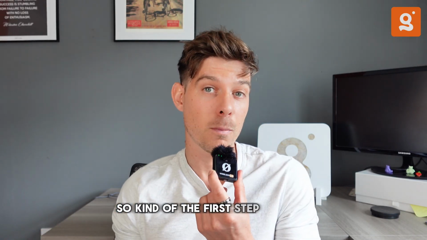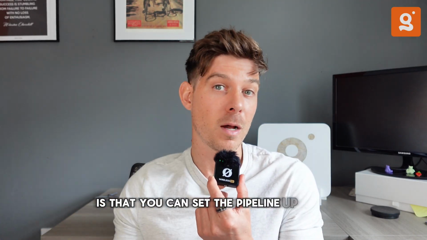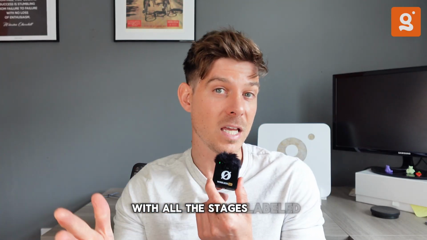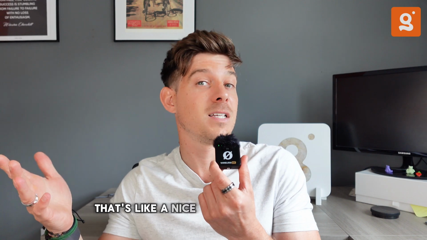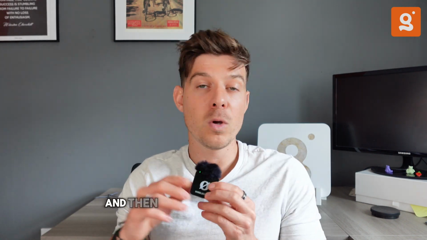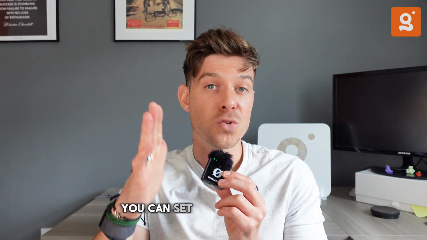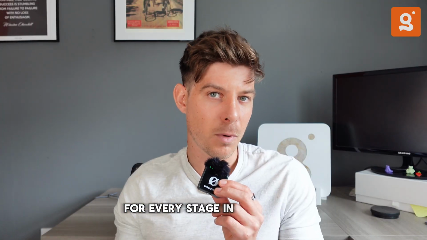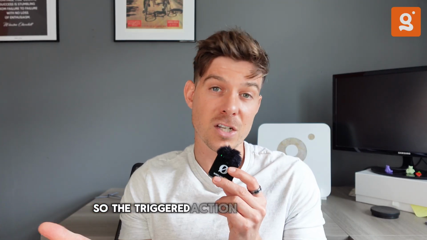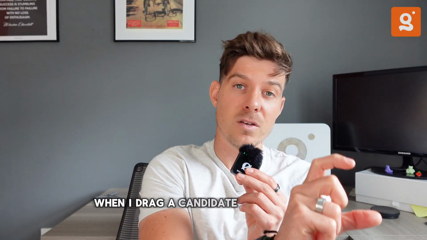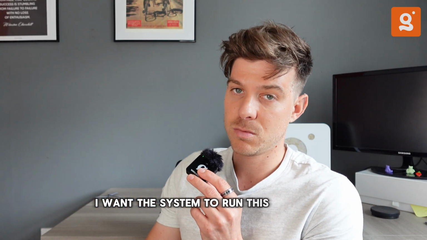So the first step for you is that you can set the pipeline up how you want, with all the stages labeled in whatever way makes sense to you. You can color code them as well. That's like a nice little extra. And then when you are adding these custom statuses, you can set a triggered action for every stage in the pipeline. So the triggered action basically means when I drag a candidate from this stage to this stage, I want the system to run this triggered action.